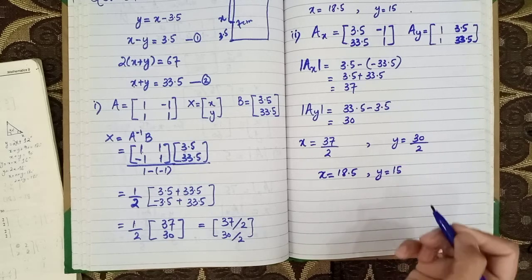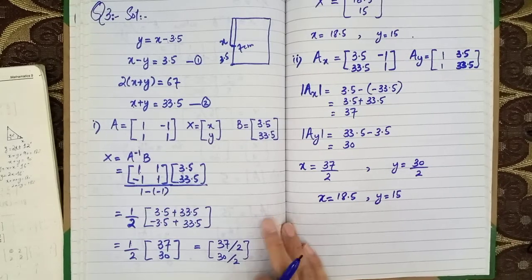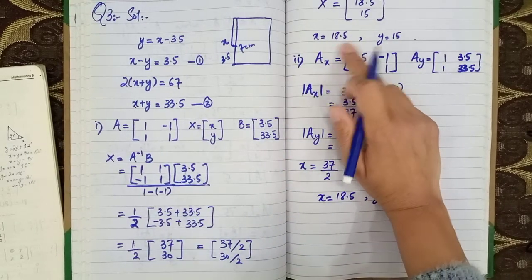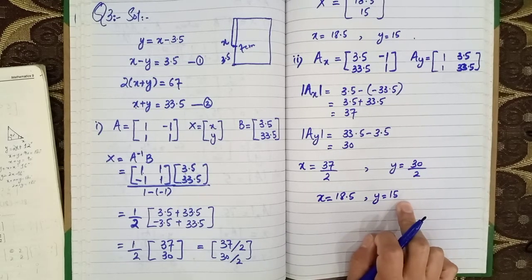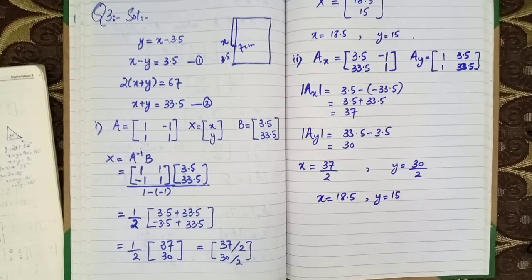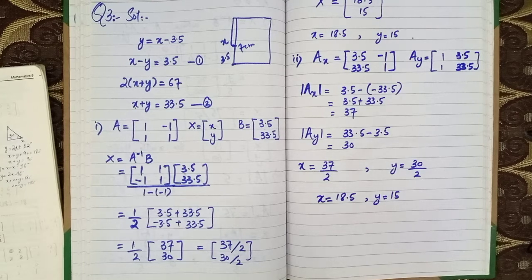You can check that both of the methods, the matrix inversion method and Cramer's rule, give us the same result. So for this video, it's the end. Inshallah, in the next video, we will do the other word problems. If there are some queries, please let me know.